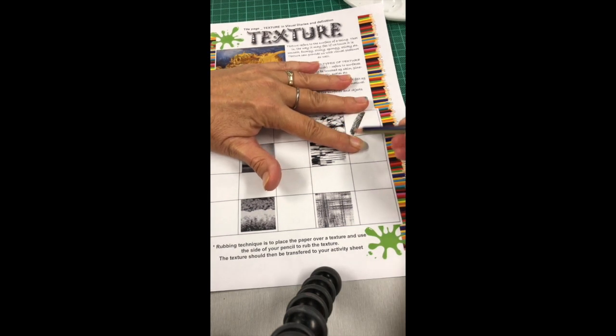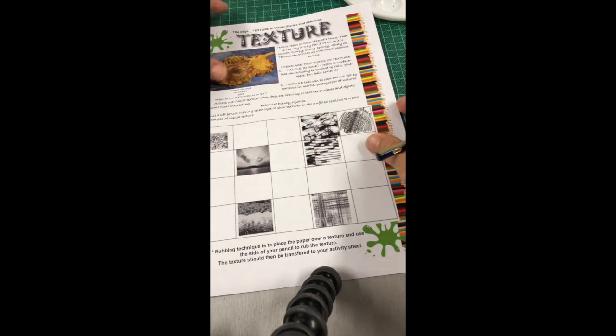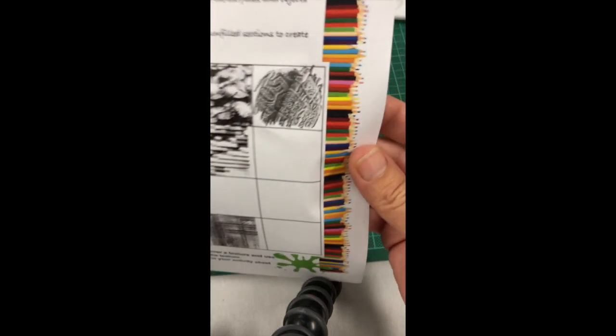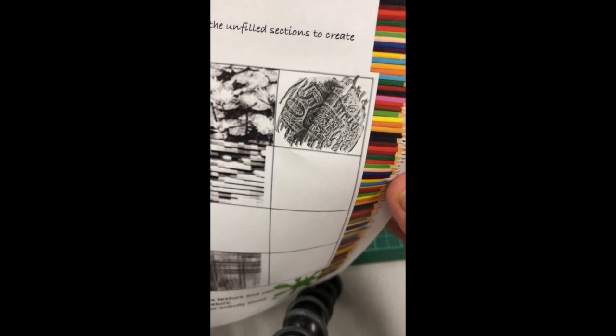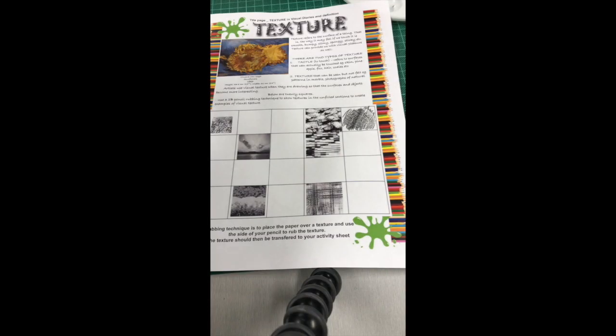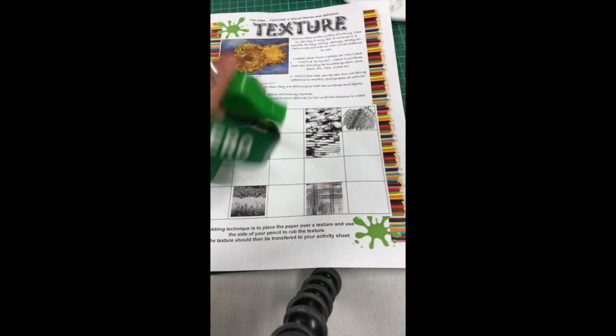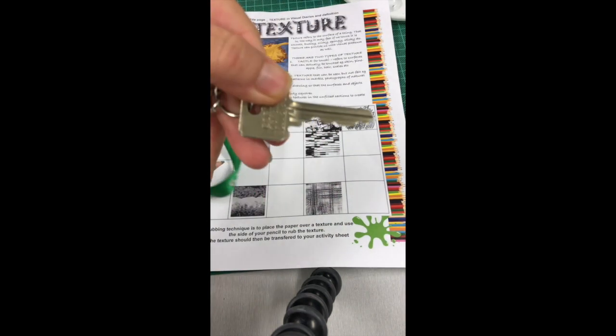And then rub over the top of the object while it's underneath the paper. And what you'll find is that whatever the object is, any of the raised areas of the object will come out on the paper. So that was a coin. As you can see, the actual 50-cent coin is on the paper. What's something else you could find at home? You could use a key.